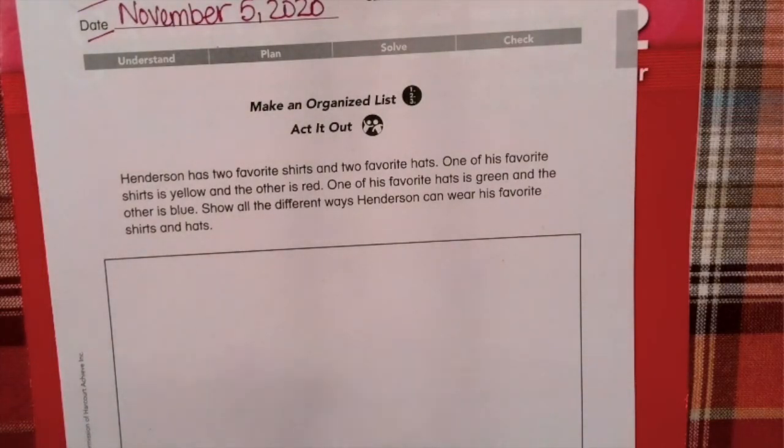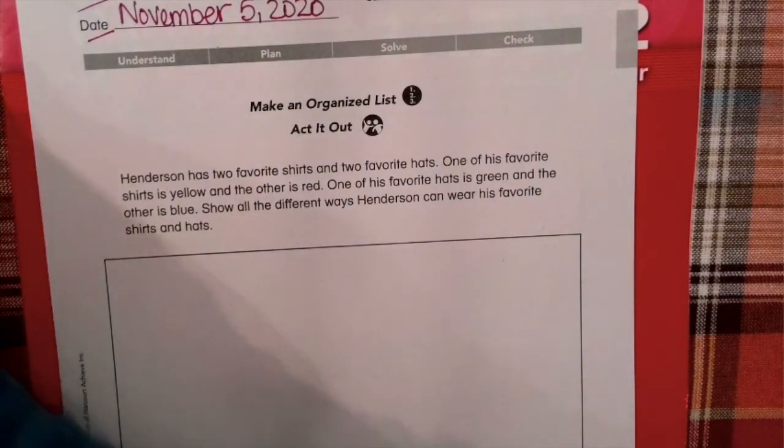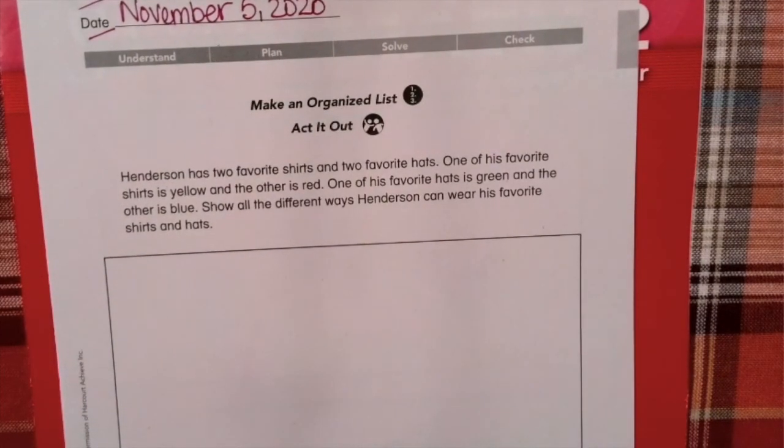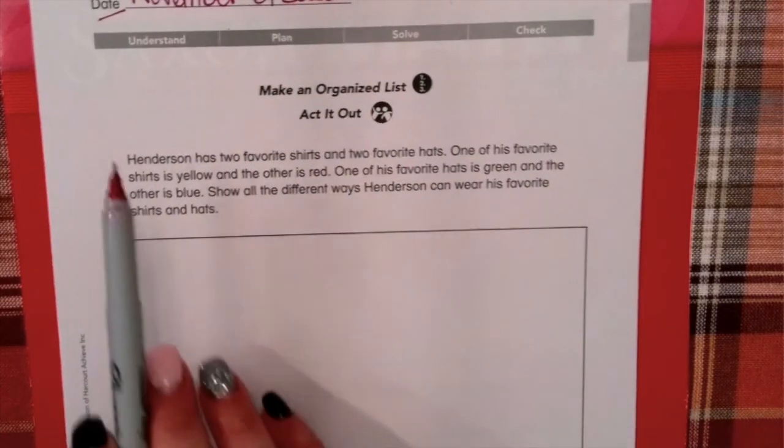All right, friends. Now, today what we're doing is we're taking a look at making an organized list again. And we are also going to act it out. Okay, so you'll need to just make sure that you have your pencil and have that pencil down. What we're going to do is we're going to read the problem first and then we're going to talk about it. So let's take a look.